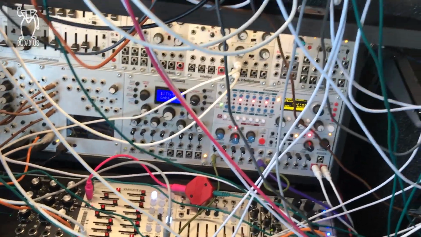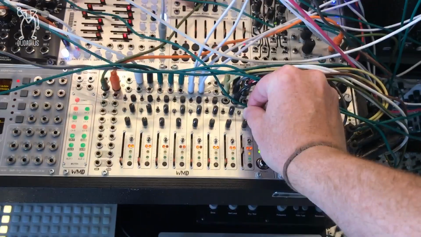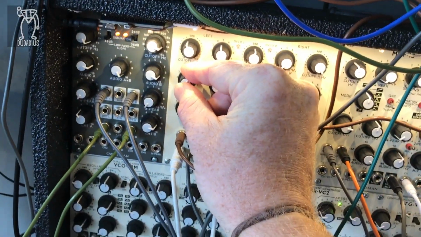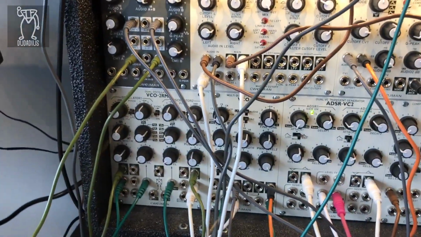Okay, so let's put the effects back on here. Turn this down a little bit. A little more subtle. That's how I had it playing, more or less.